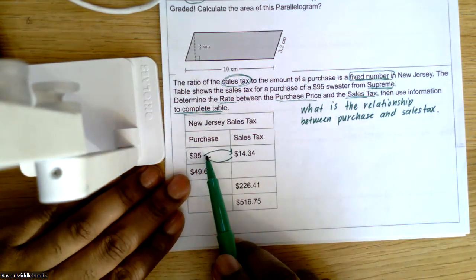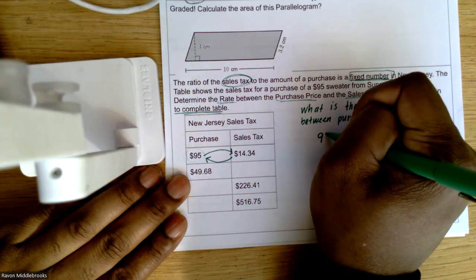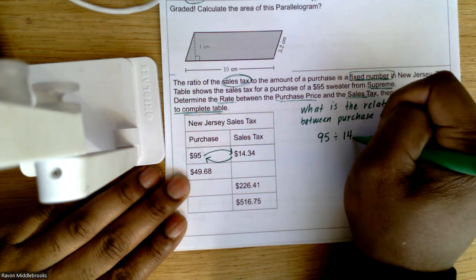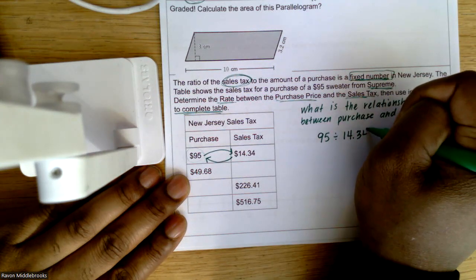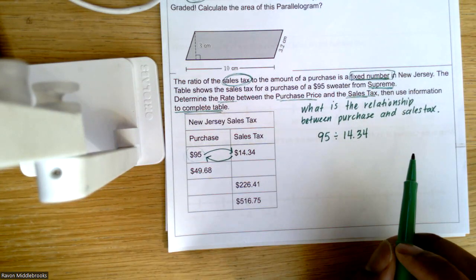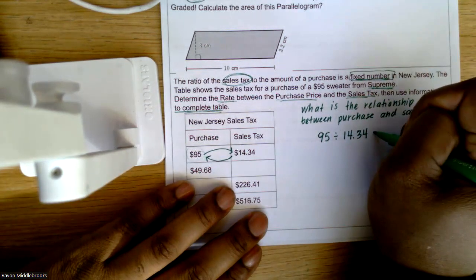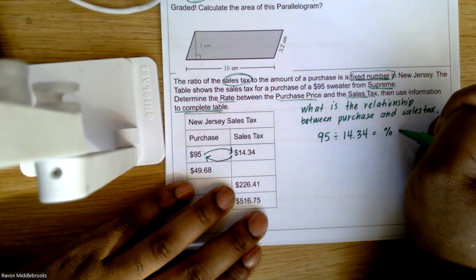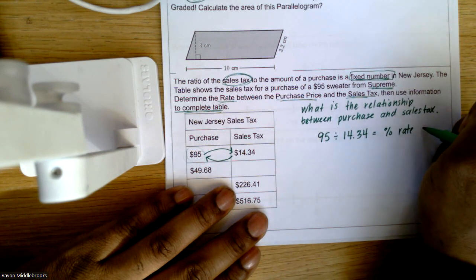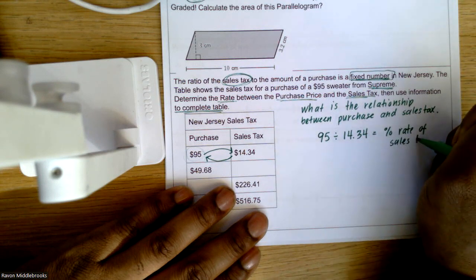The only way to do that is to divide 95 divided by 14 and 34 cents. That will determine the percentage rate of sales tax.